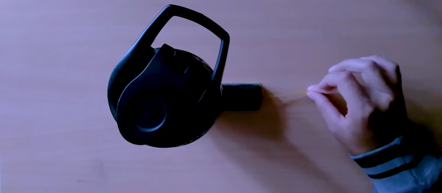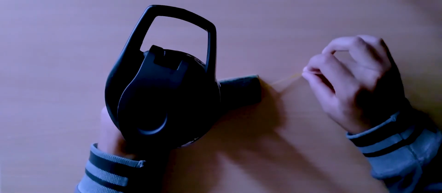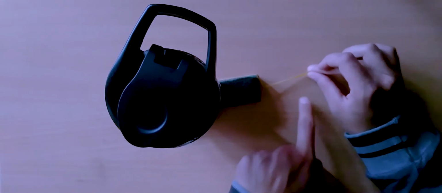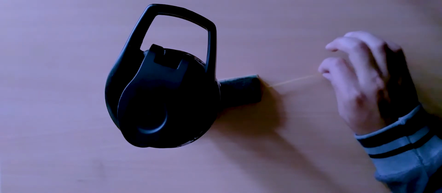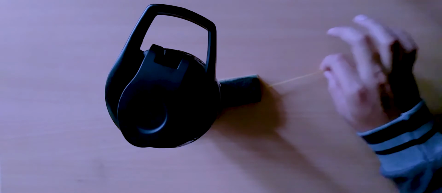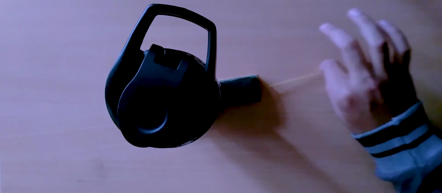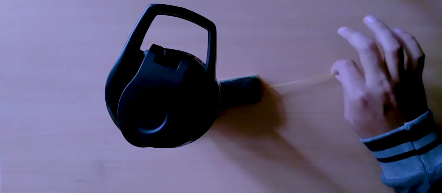And if you focus here on the rubber band, I have to stretch it so much, still I have no motion, and this is due to the high amount of friction. Why is the friction so high? Because the mass has been increased.